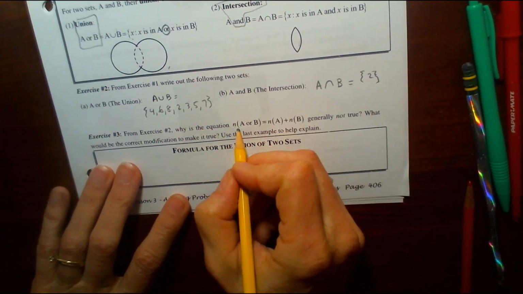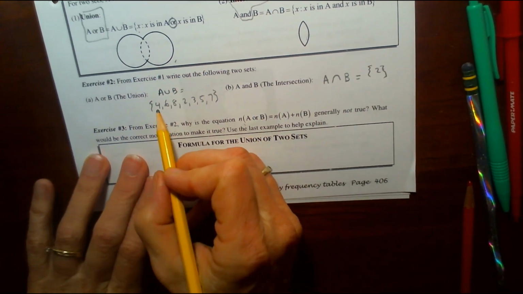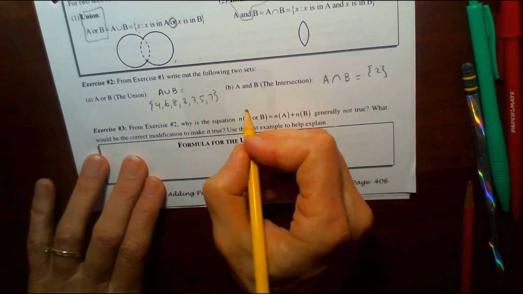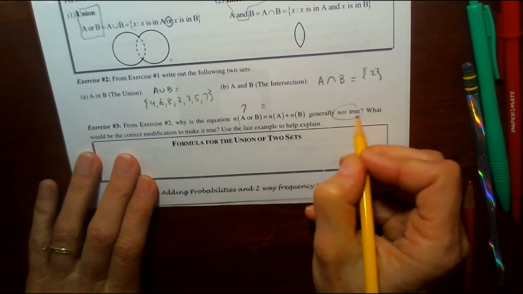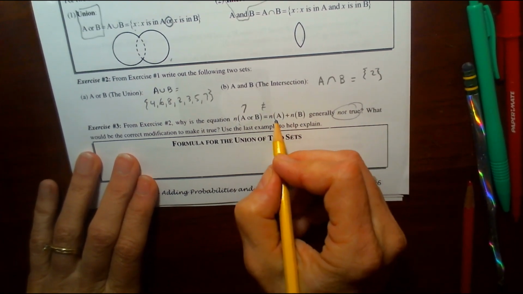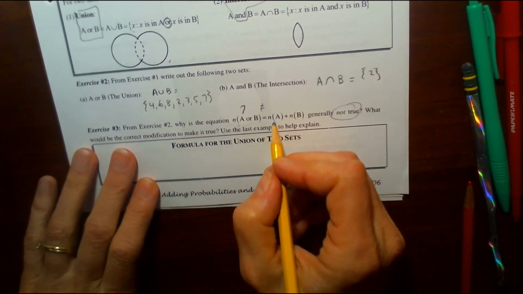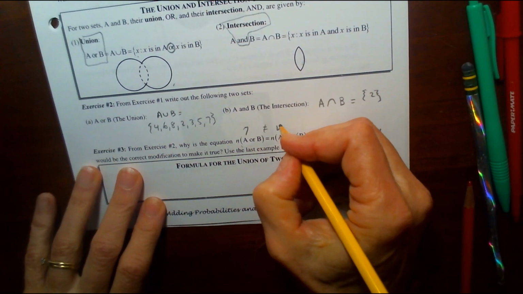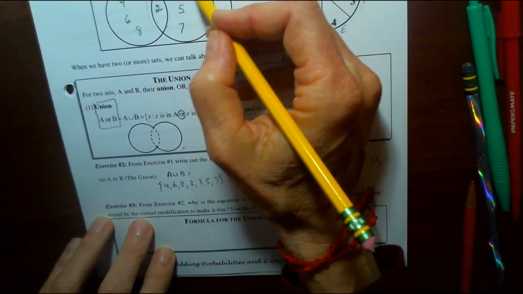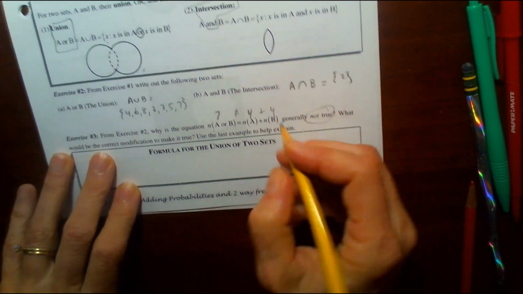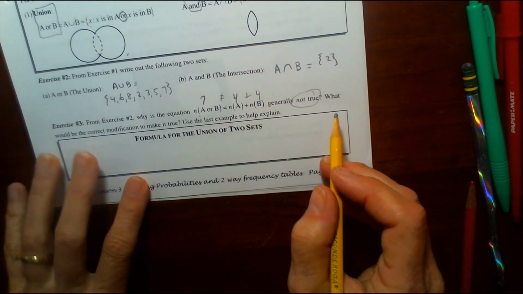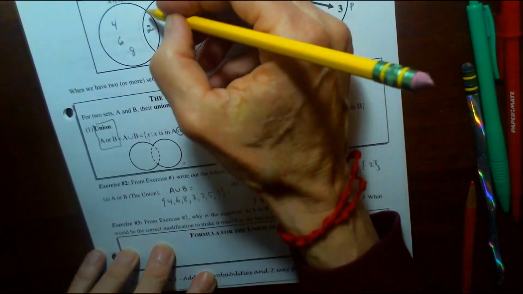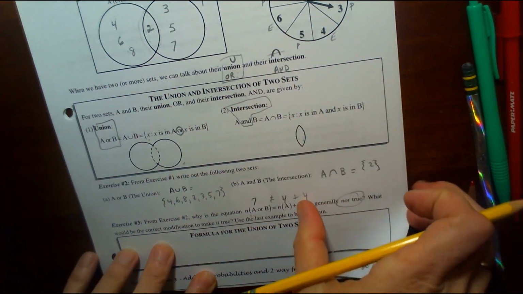So from exercise 2, why is the equation n for number? How come the number of elements in A or B, so count them, 1, 2, 3, 4, 5, 6, 7, how come 7 is generally not equal to the number of elements in A, which are 1, 2, 3, 4, plus the number of elements in B, 1, 2, 3, 4. 4 and 4 is 8. 8 doesn't equal 7. Why isn't it true that the number of A or B altogether is just adding them up? The reason is because you have an overlapping set of numbers sometimes.